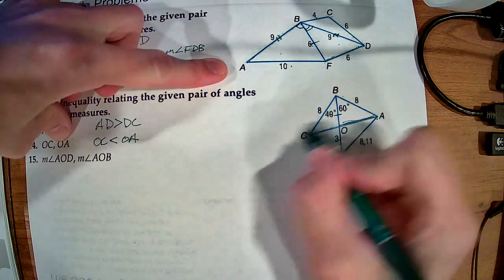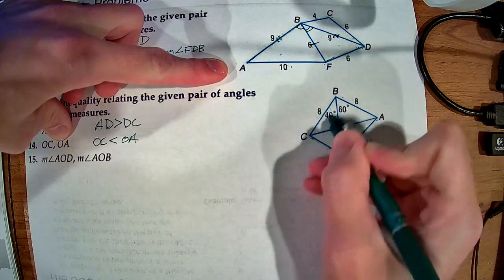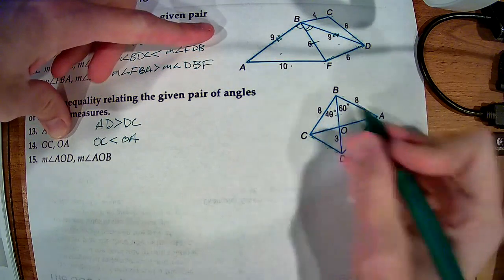All right, it's pretty straightforward, not too bad. Again, it helps if you block it off or redraw the diagrams. That way you can see exactly what you need.